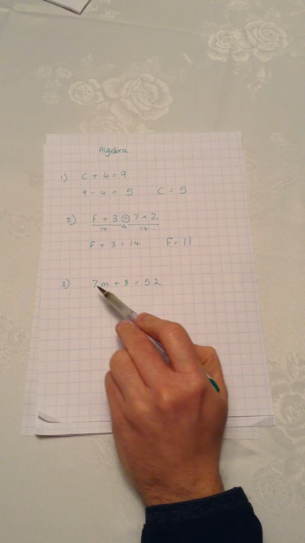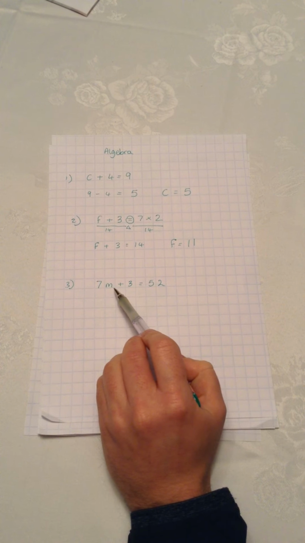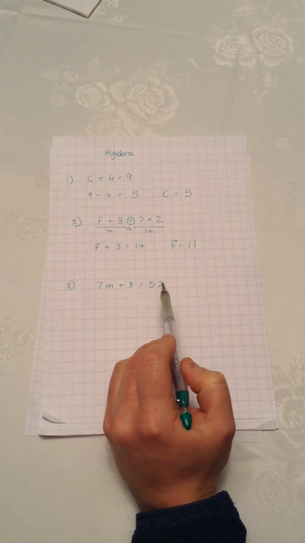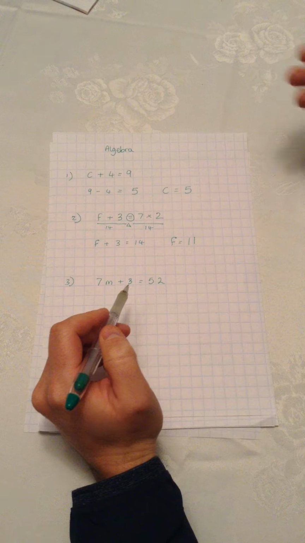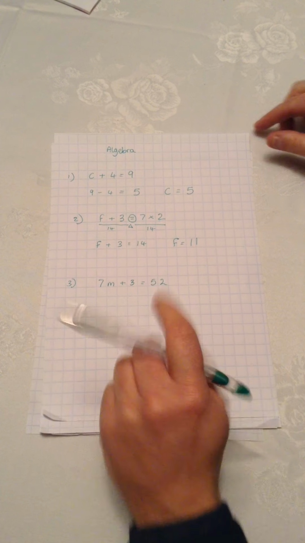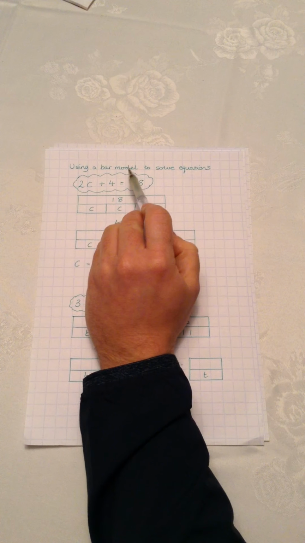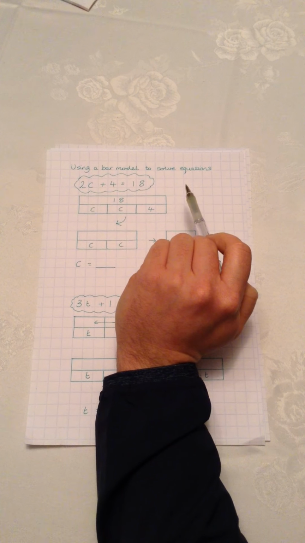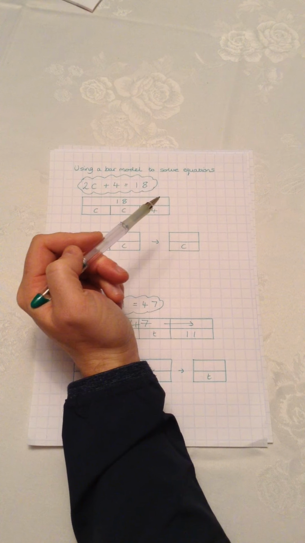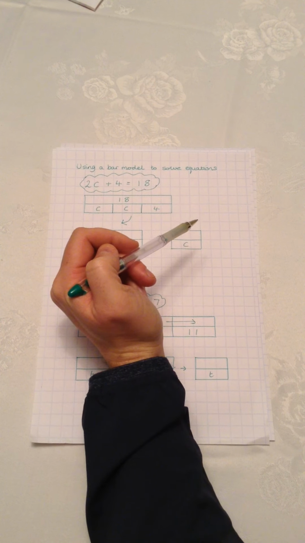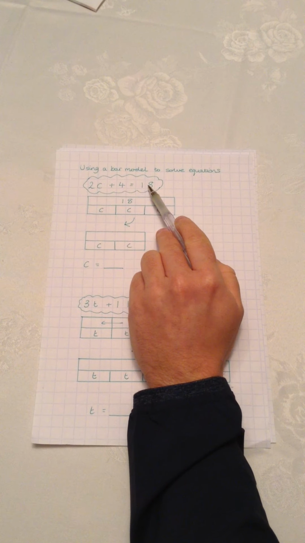So, moving on, what if we had a more complex equation like this? So we've got here 7m plus 3 is 52. And over the next few days we will look at ways that we can do this just using written method. But today we're going to start to have a look at using a bar model to solve these kind of equations. So we're going to go through what a bar model looks like and how we can use it to solve these kind of problems. So we've got a similar problem here. We've got 2c plus 4 equals 18.